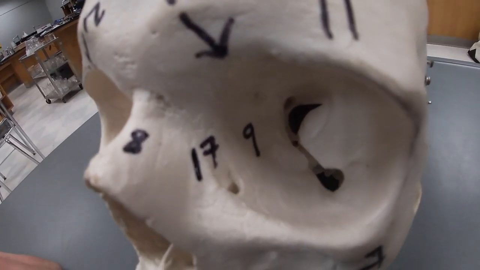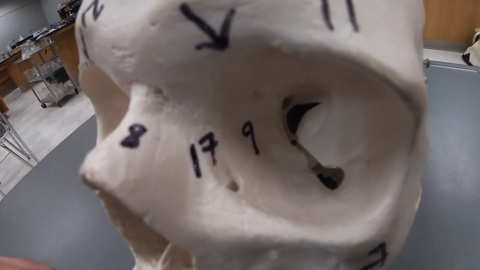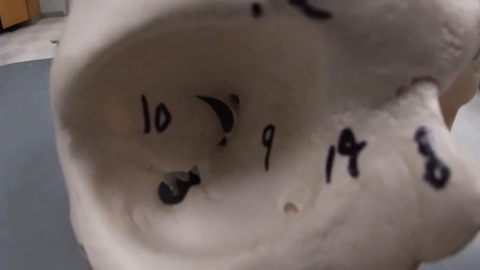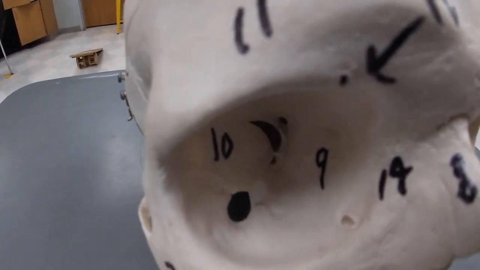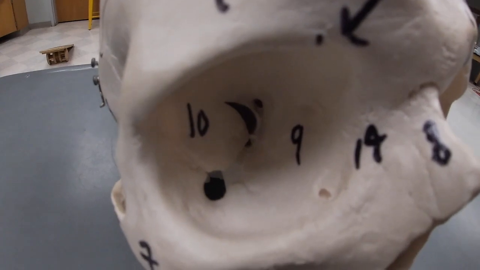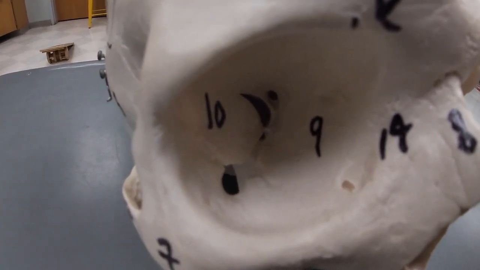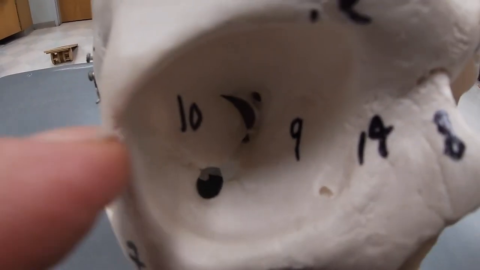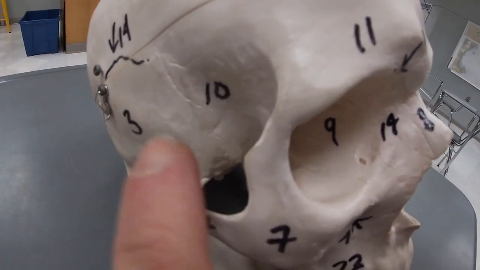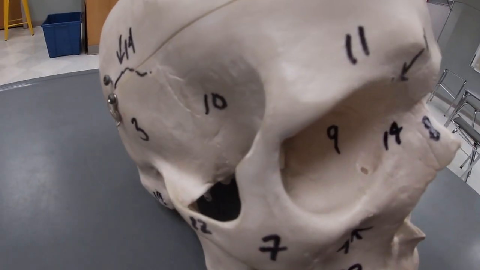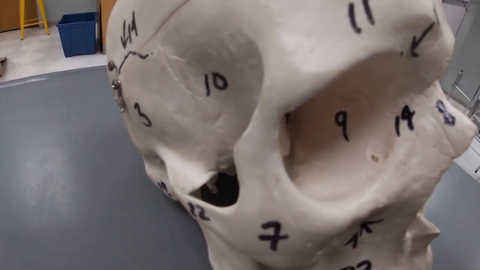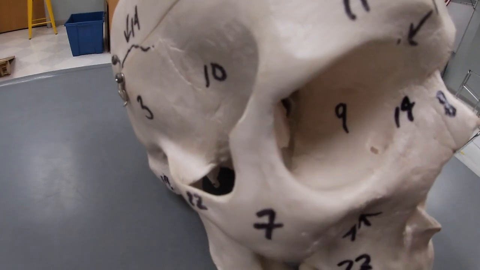On the inside of the orbit, we have 2 bones. I'll come over here. There's a number 9 and a number 10. Number 9 is the sphenoid bone. And number 10, you can see, is numbered there, but you also have a number 10 over here. That's because the zygomatic bone, number 7, rests on the ethmoid bone, which is number 10.